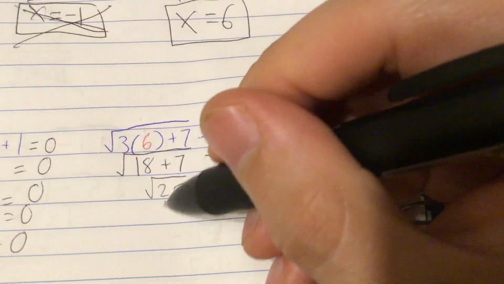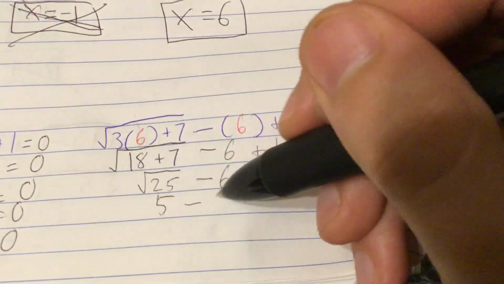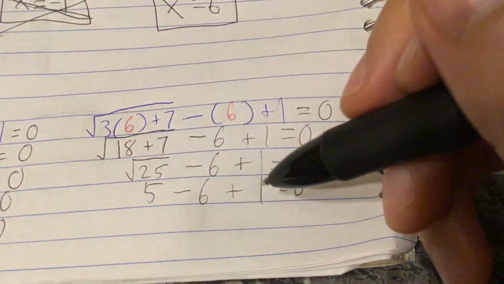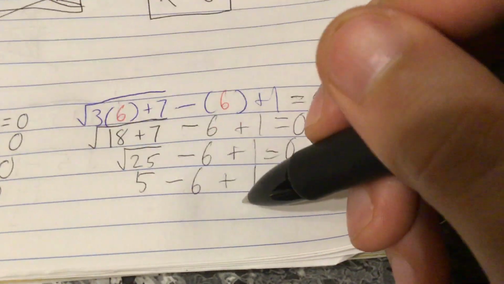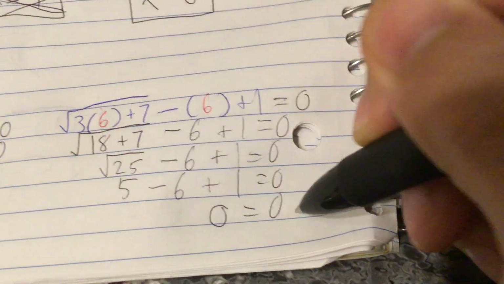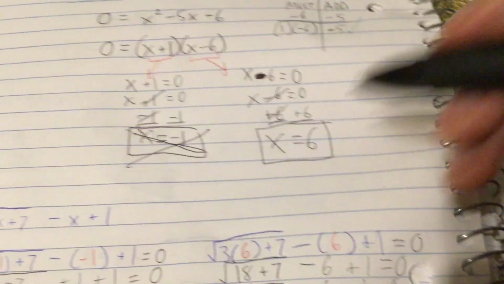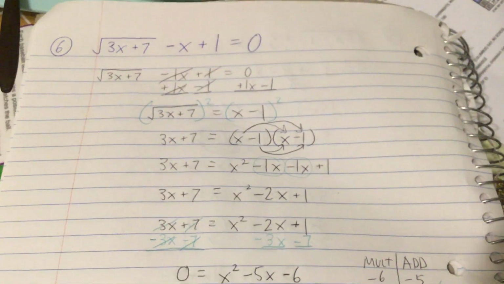The square root of 25 is 5. 5 minus 6 plus 1 should be equal to 0. 5 minus 6 is -1. -1 plus 1 is 0. 0 equals 0. Therefore, the only true solution to this whole thing is x equals 6. Have a great day.